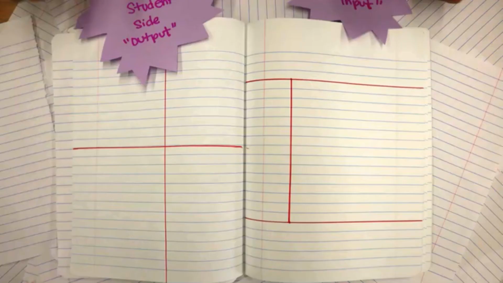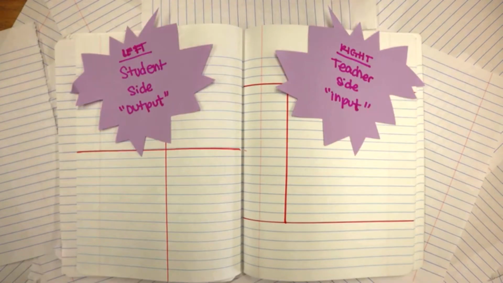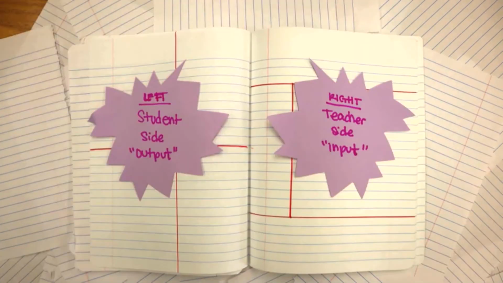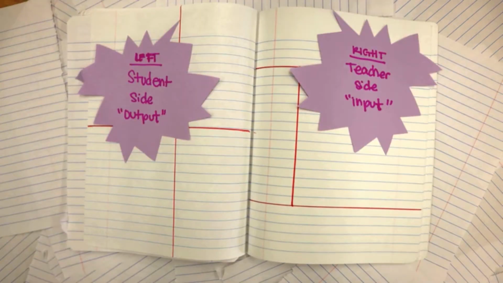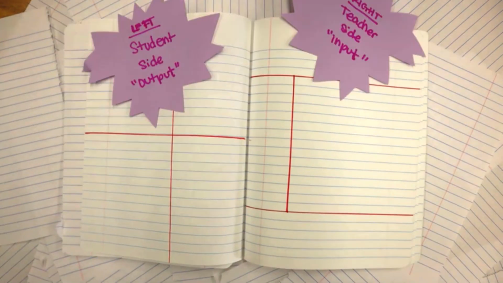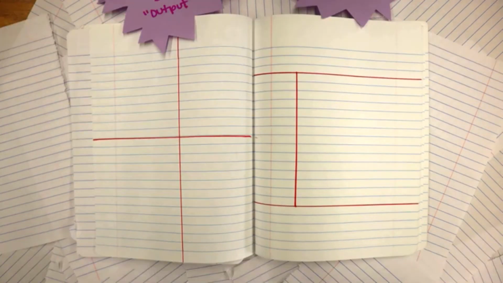The right side of our interactive notebook is the teacher side, where she or he inputs and puts inside of your brain new information. Now, the left side of our interactive notebook is the output, which is the student side. So based on the new information that you got from your teacher, how can you interact with those concepts?